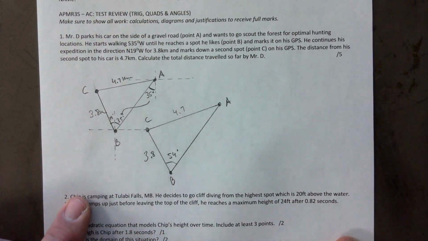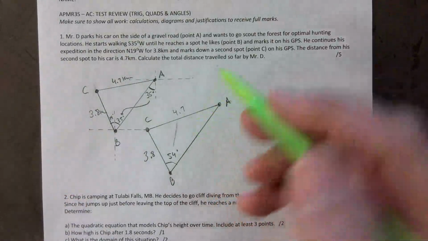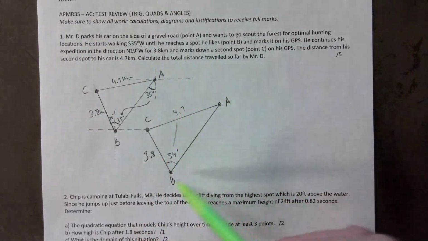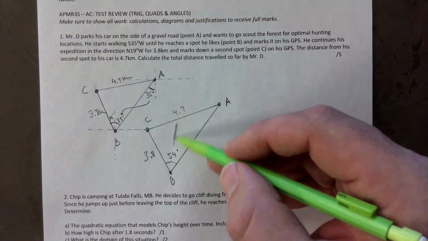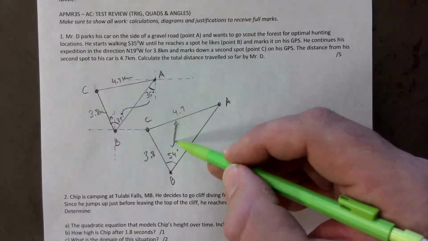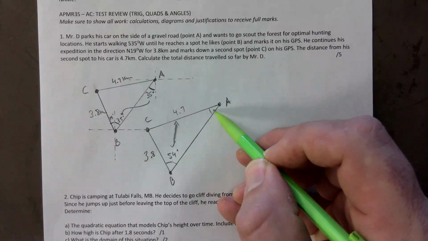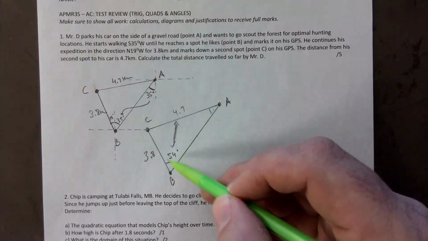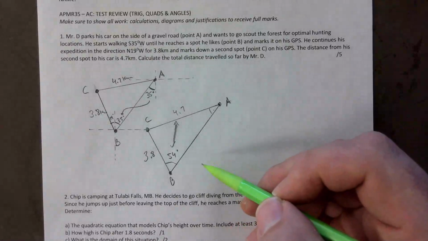And now we have a pair, so definitely sine law. What is it asking? We'll calculate the total distance traveled, so we want everything around. At this point, use sine law with this pair, and this side will allow you to find this angle. That's all you can do at first. Once you've got that angle, you can find a third, which will allow you to find this side, which will allow you to find the total distance traveled.